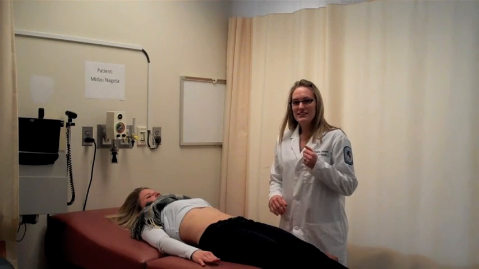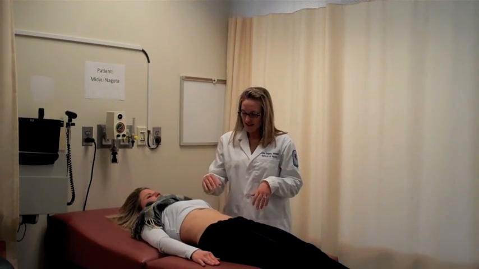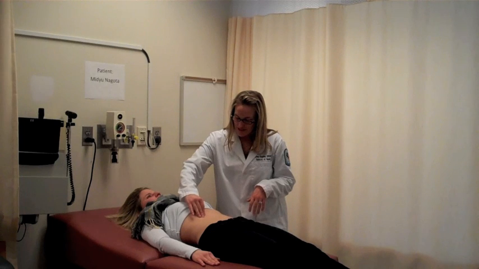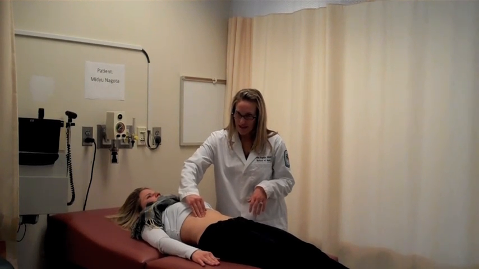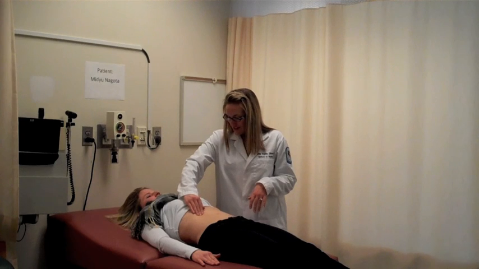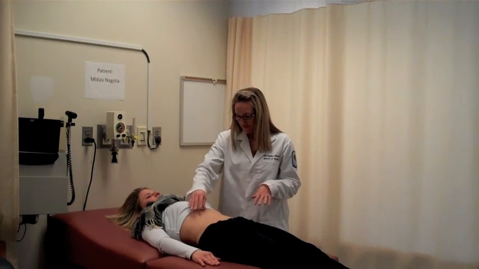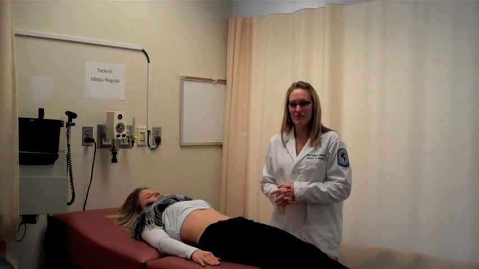The last thing we're going to test is going to be for gallbladder inflammation. It's called Murphy's sign. What I'm going to do is put my fingers right under her rib cage, and I'm going to have her take a deep breath in. And it would be painful upon inspiration. And if it were, then there would be an inflamed gallbladder.